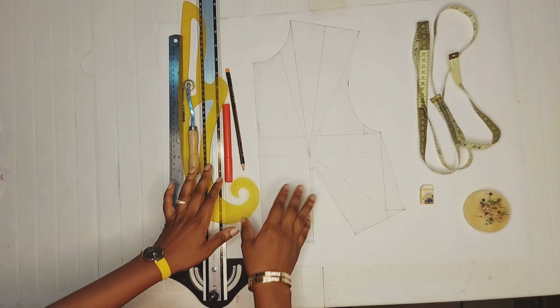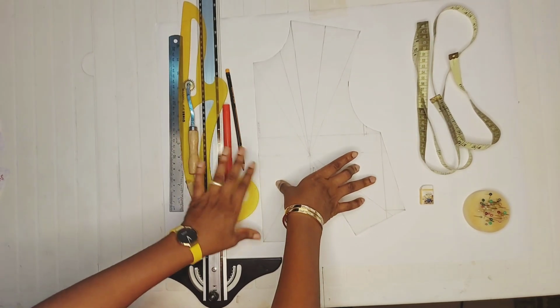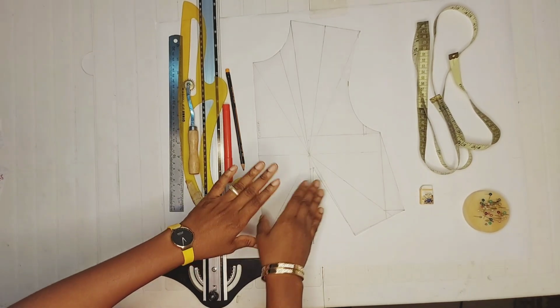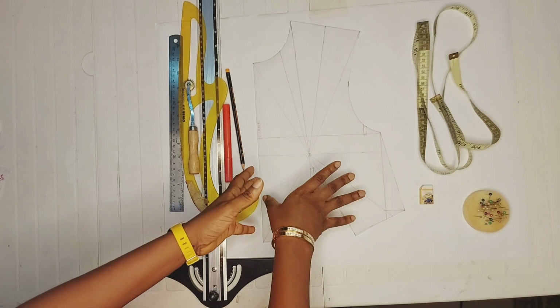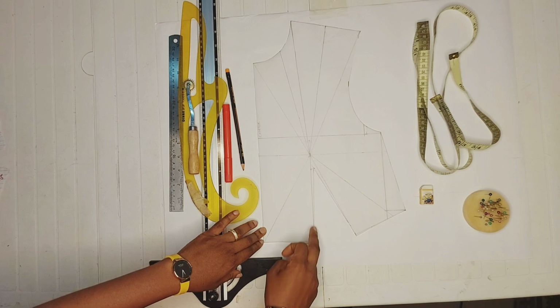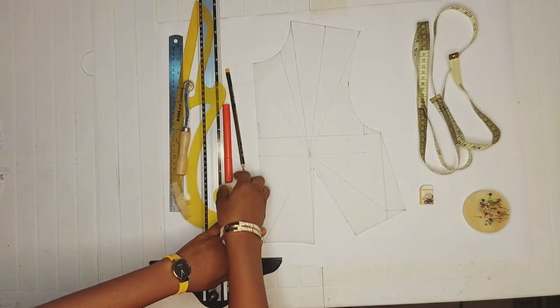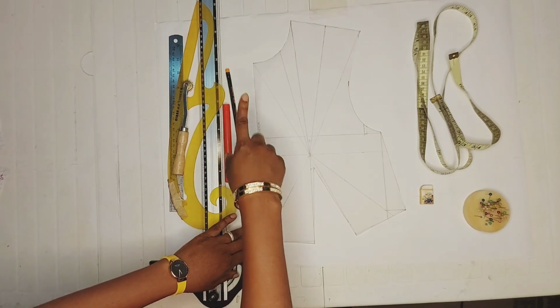And if you take notes, this particular one doesn't have any sewing allowance at all. By the time we want to transfer this pattern on our fabric, we would need to add sewing allowance to every part, the side seam, except for the center line, because that side will be on fold.